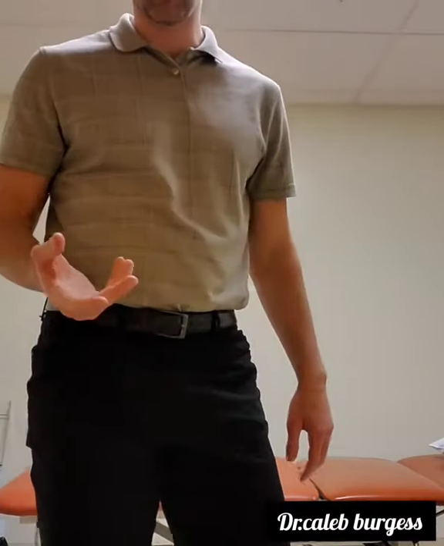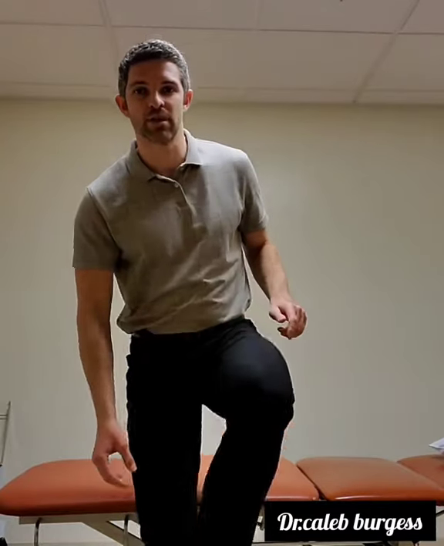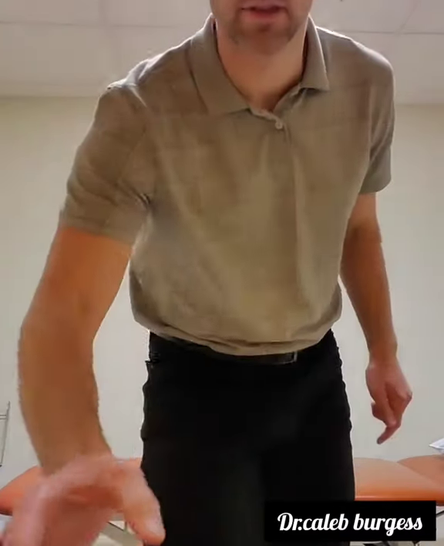L4 would be related to lifting my foot up. So if someone has foot drop or their foot is dragging when they walk, that might be more related to L4. L5 is my big toe. So if someone can't hold their big toe up, that might be related to L5 nerve root dysfunction or radiculopathy.